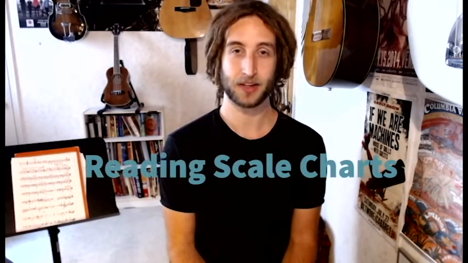Next, as a bonus, we're going to learn how to read scale charts. Now scale charts look and operate much like chord charts, but there are distinctive differences. So everything in structure about the scale chart is the same as the chord charts. The main difference is that we have multiple notes on a single string. So we cannot play these notes together in a chord form. These notes need to be played one by one.